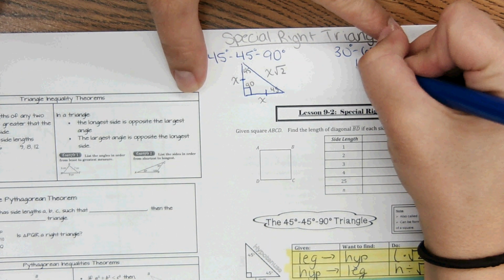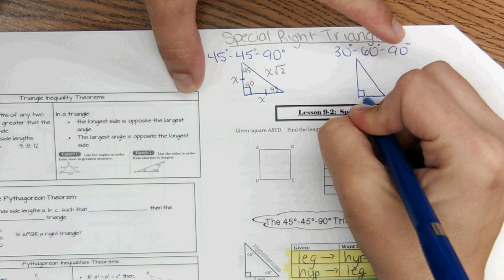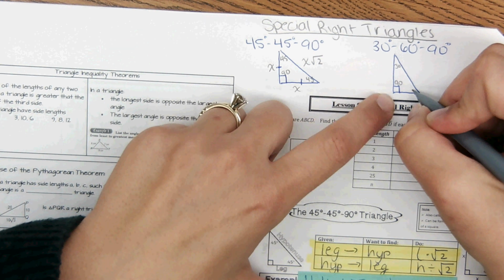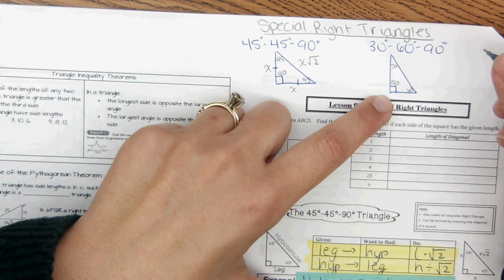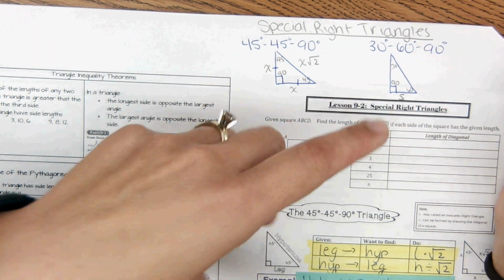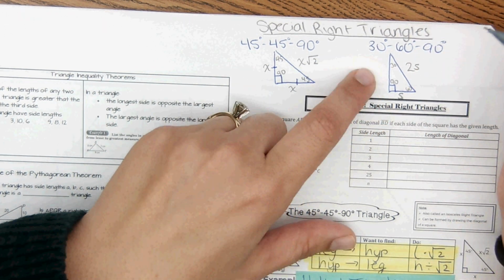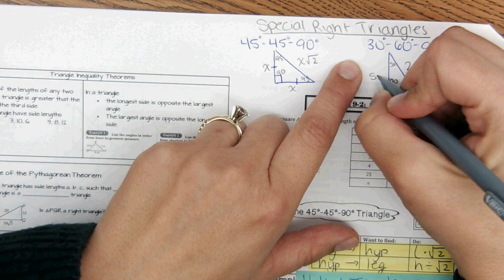Then for 30, 60, 90, this leg is longer, this one's shorter, and then you have your hypotenuse, and it makes a 90-degree angle here. So this is 90, and then the smaller of the two angles is 30, and then the larger is 60. Opposite the smallest angle, which is 30 degrees, is your shortest side. Label that S. The hypotenuse right here is 2 times the length of that side. And then the medium length side is the short side times square root of 3.